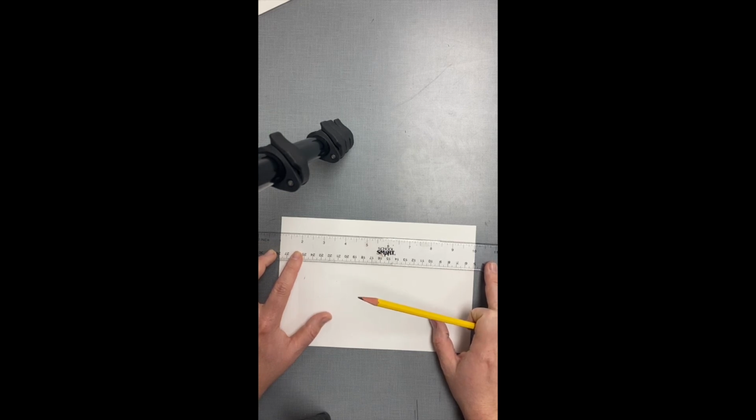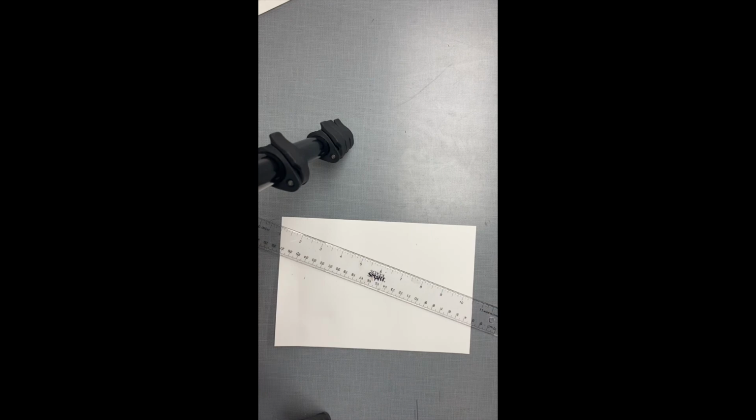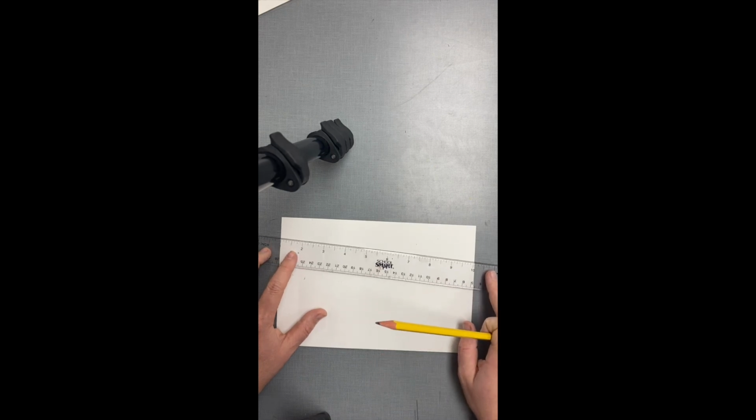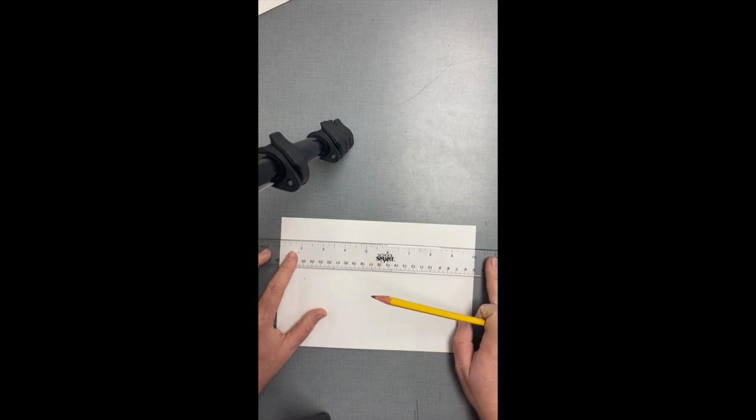So let me show that one more time. Right now, if I look at my ruler and I think it might be straight, look at the edge of your paper. See how this space is much bigger than this space. That means my ruler is not actually straight. And I'm going to keep moving it until the space is even.